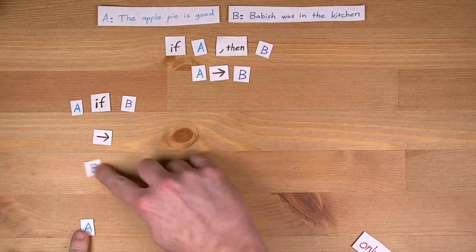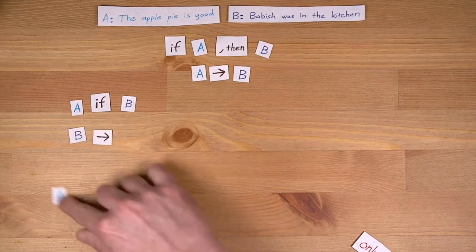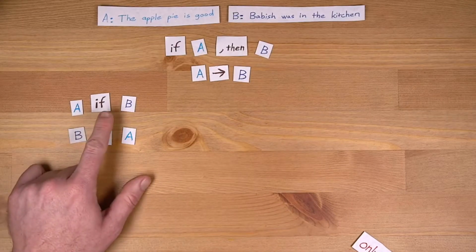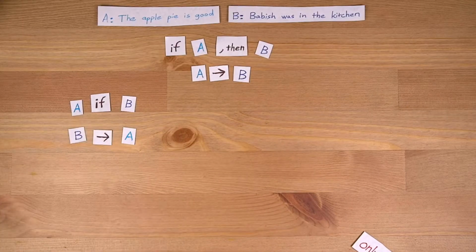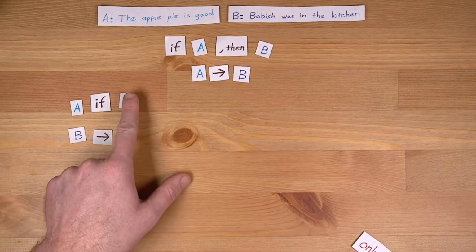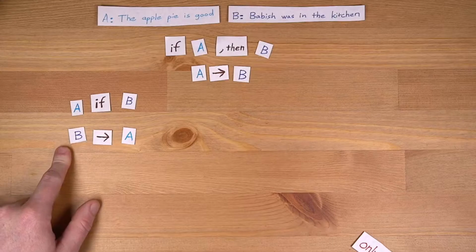So we'll take the B and put it on the left side, and we'll take the A and put it on the right side. So if you just see if all by itself in between two statements, you're going to take the second statement and put it to the left of the arrow.